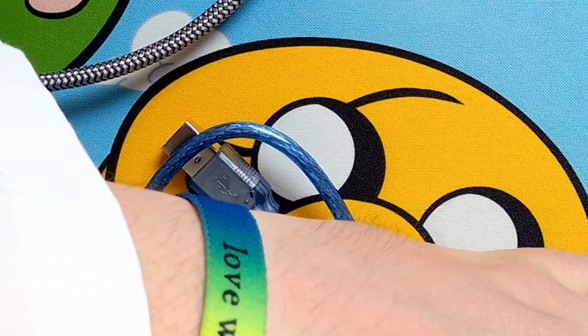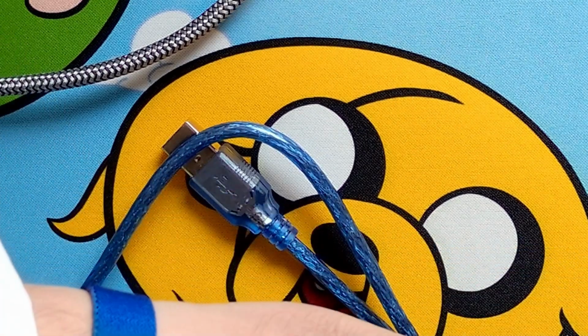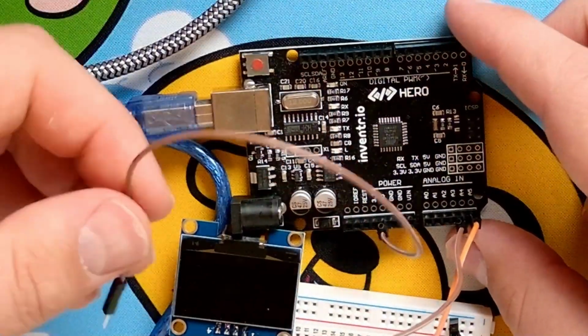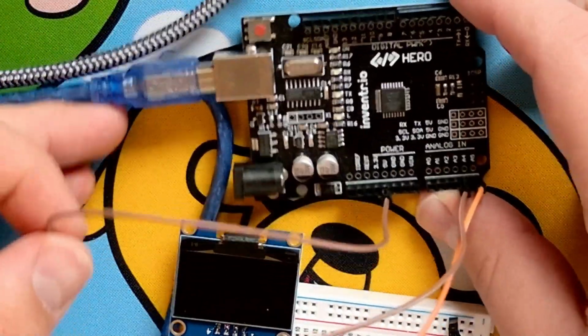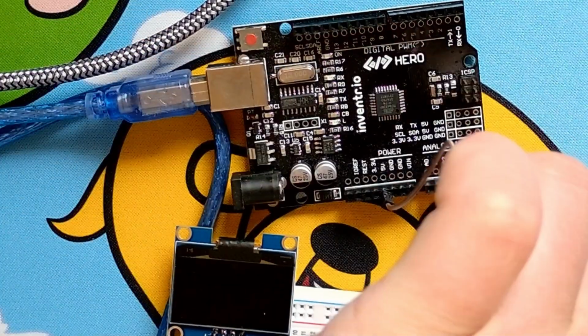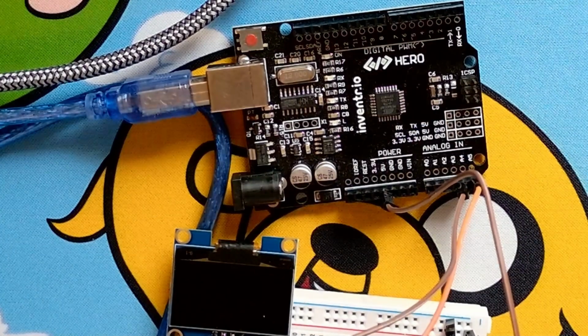VIN, ground, 5 volts. Yeah, there we go. Tiny things, hard to see. Okay, got that there, and then this is our 5 volts, which we'll plug into the 5 volt rail, and then hook up our ground to our grounding rail.